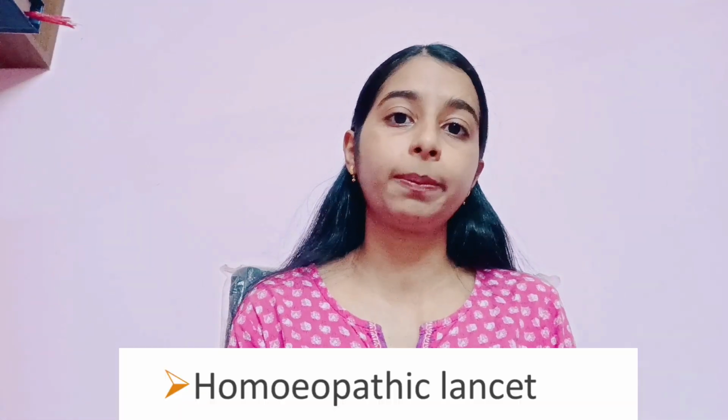Aconite is called the homeopathic lancet. This can be your important AIA, PGT or MCQ question, right? Which remedy is called the homeopathic lancet? That is Aconite. So this question they can ask in your competitive exams or in your MCQ type of exams. Next, coming to the very important thing of Aconite, which is fever.